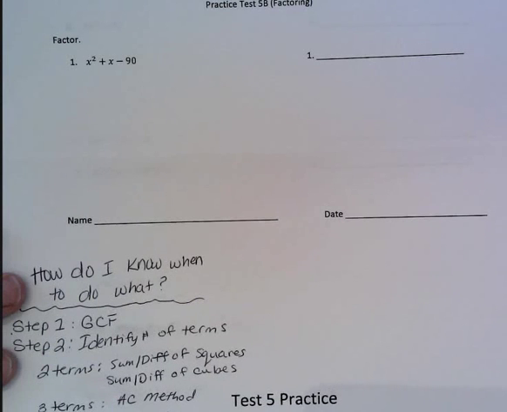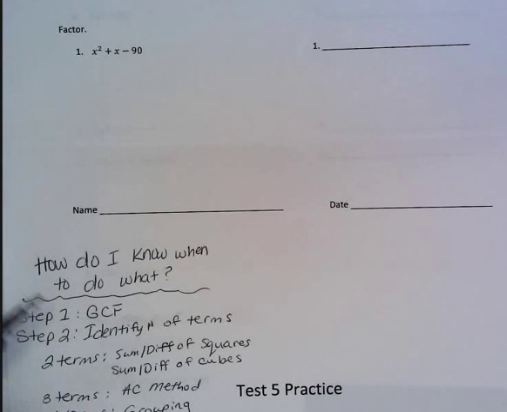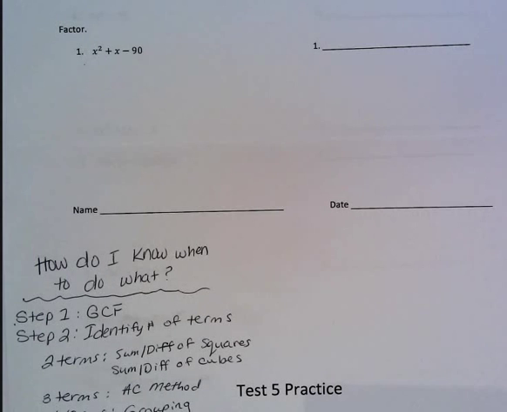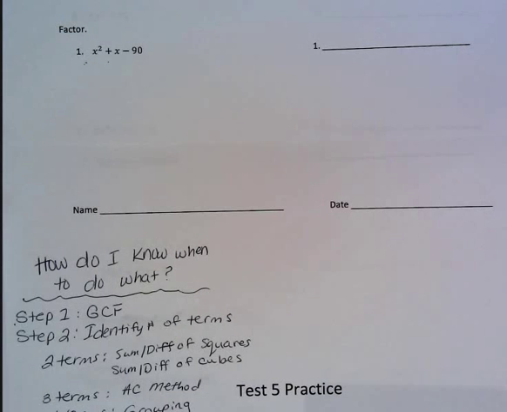So on number 1, we're going to look at our chart to figure out what we need to do. I have x squared plus x minus 90. So how do I know when to do what? Step 1 says to take out the greatest common factor. Well, we have to look and see, do any of these 3 terms have something in common? The answer is no, there's nothing they have in common, so we jump to step 2. We identify the number of terms. There are 1, 2, 3 terms. So 3 terms tells us to use the AC method.